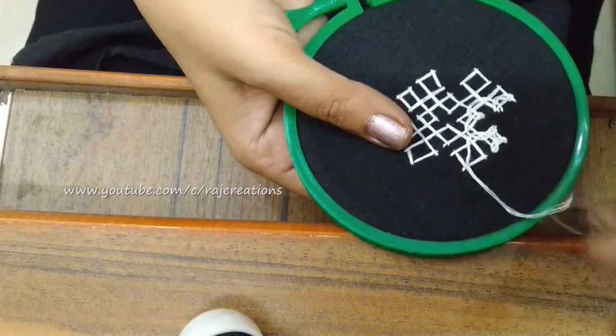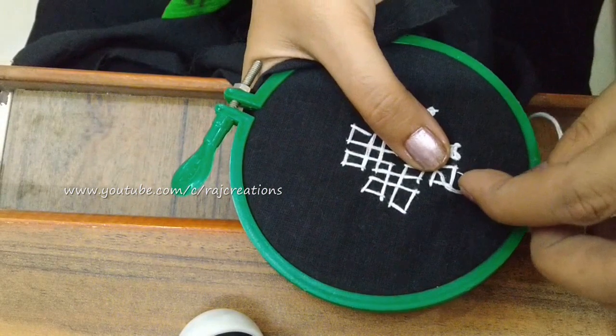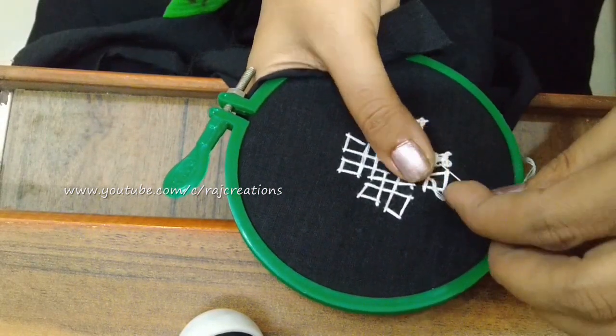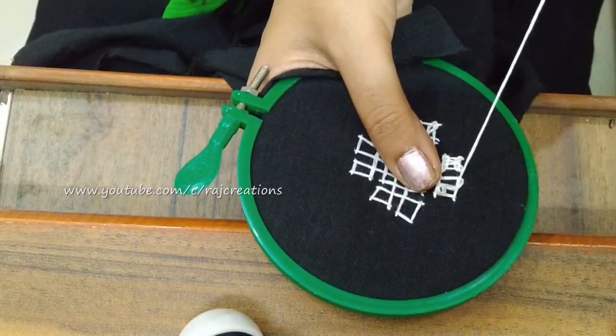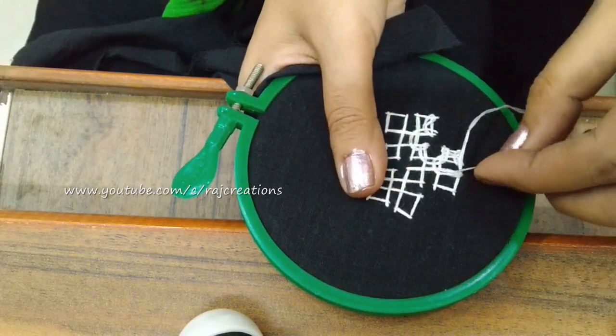This is part 1 of this motif. In the next part, I will show you how to implement this motif in a dress design. So stay tuned.